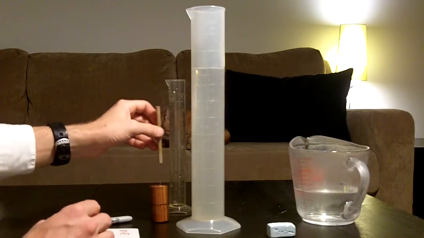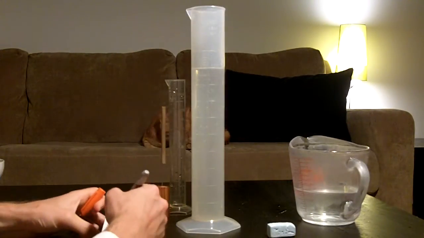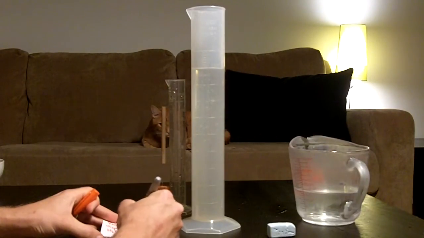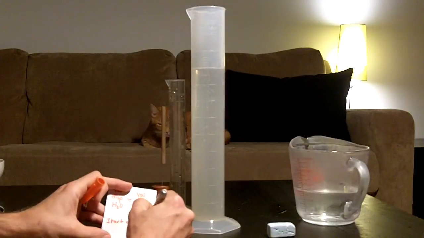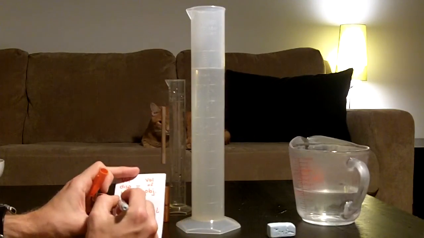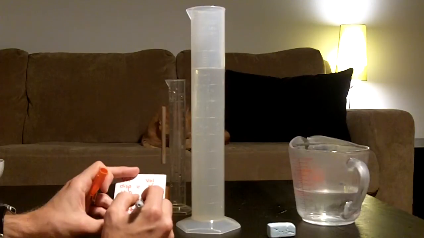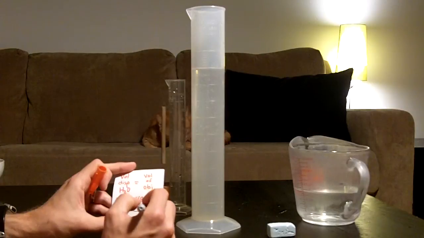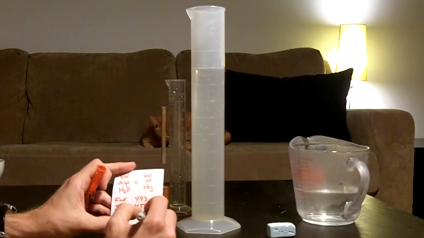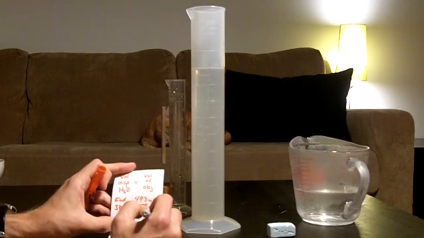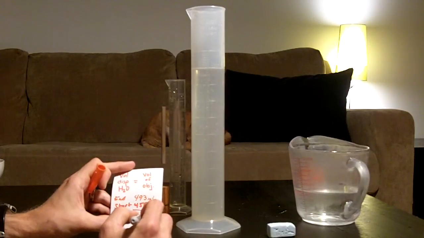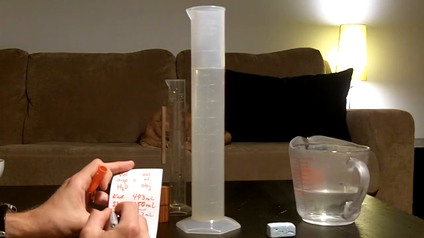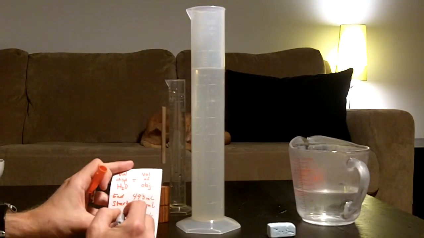So let's take a look at the very simple math here. We started at 450 milliliters, and we ended at 493. If we do the math, we end up with 43 milliliters displaced. That means the object must have a volume of 43 cubic centimeters.